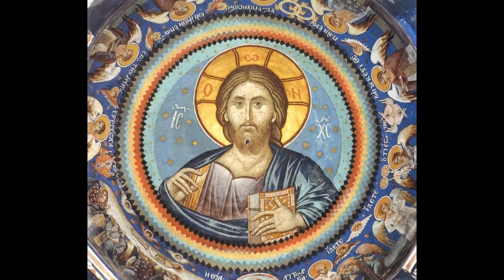Before we get into actually learning to draw and paint icons, we need to understand what the purpose of icons is, so that we can understand why they're painted the way they are. The Byzantine manner of painting was developed for a reason, and that is to express the liturgical and ecclesial experience of the Church. God is with us.